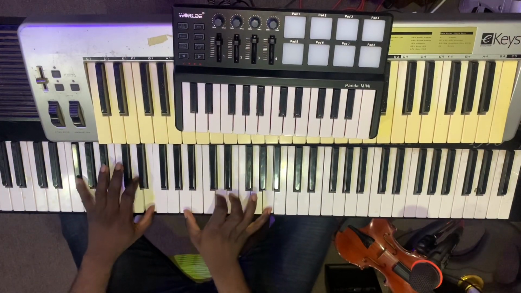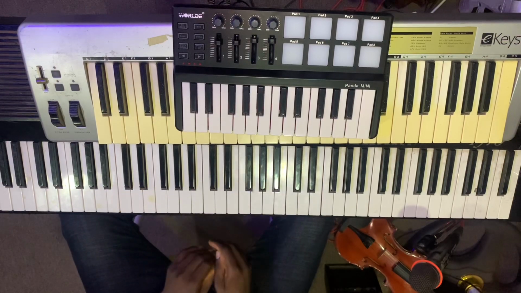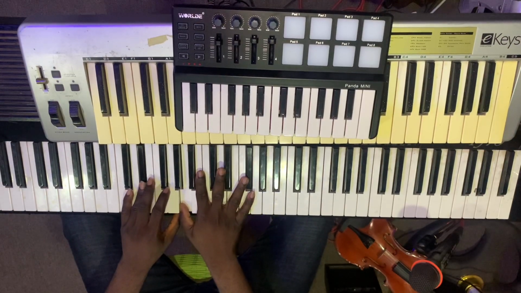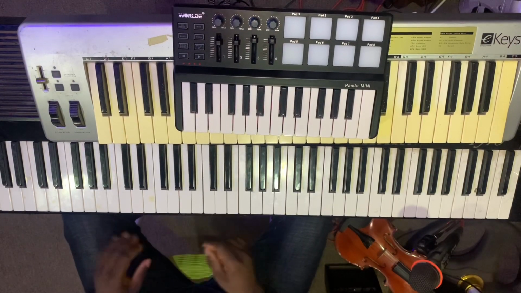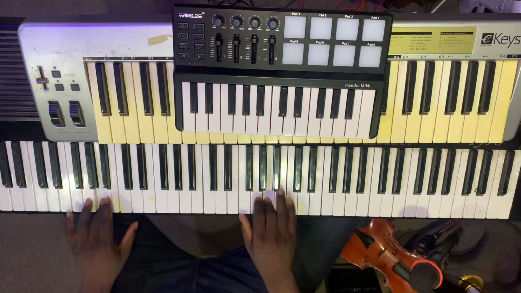So today, I want to show you an odd and drop technique you can use in the key of F, right here: F, G, A, B flat, C, D, E, F.